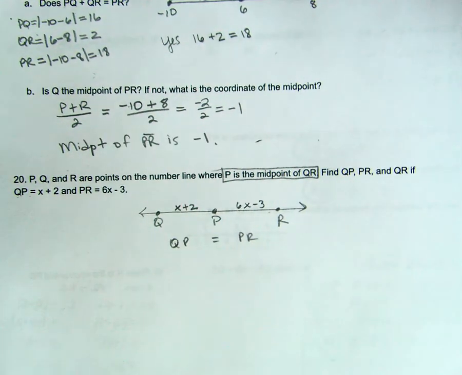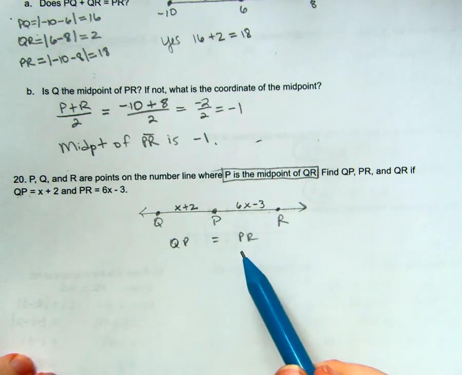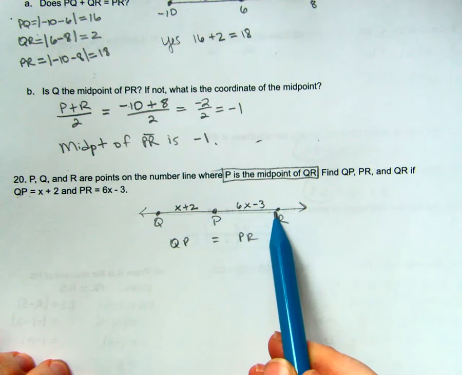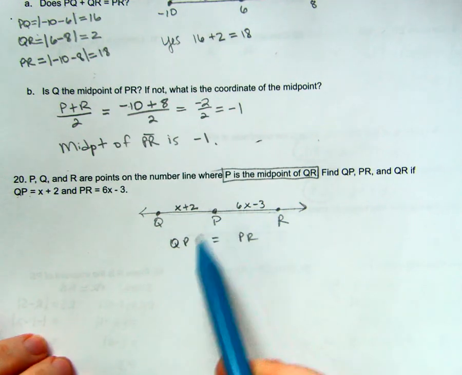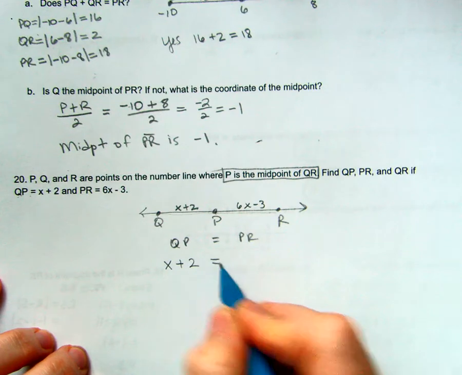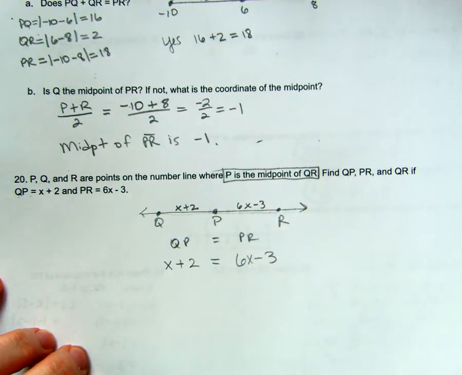And so I have to make a statement about x in the line segment in order to determine what x is. My statement that I know to be true about this line segment is that the length QP has to be equal to PR because P is the midpoint. And I know what QP is. QP is x plus 2. And I know what PR is. PR is 6x minus 3.